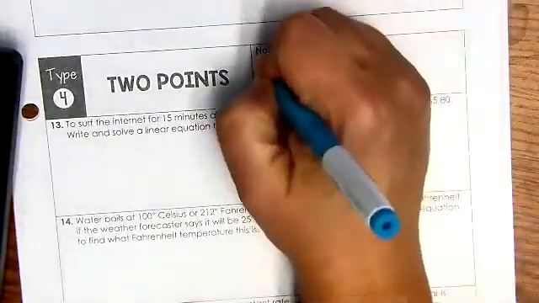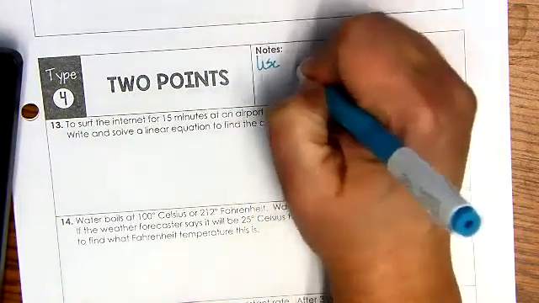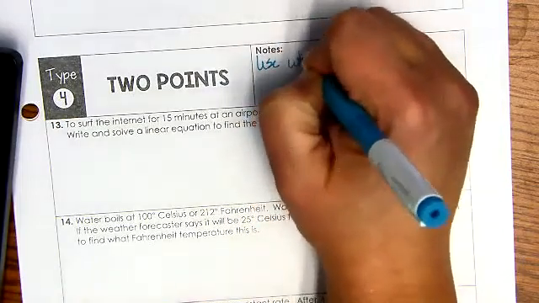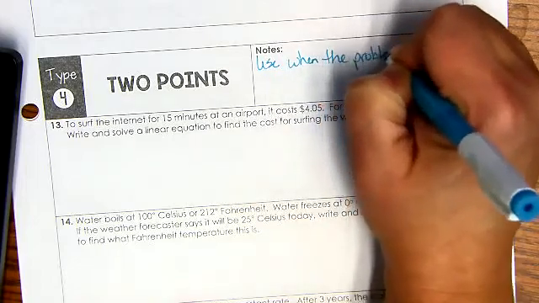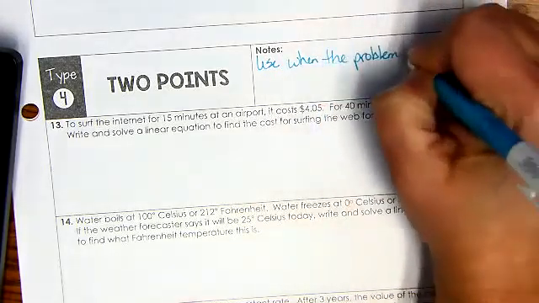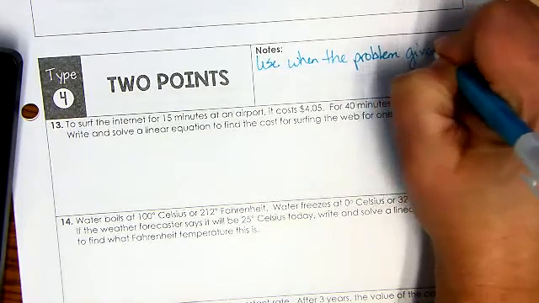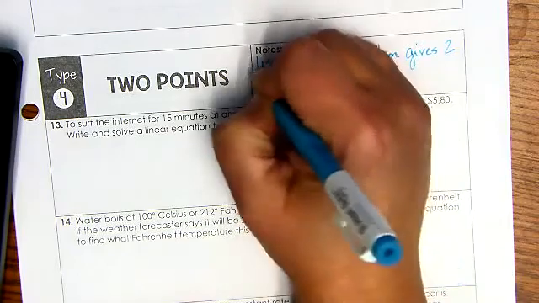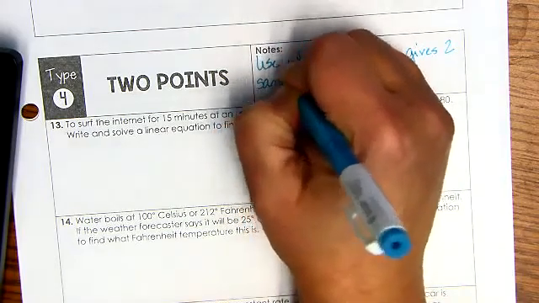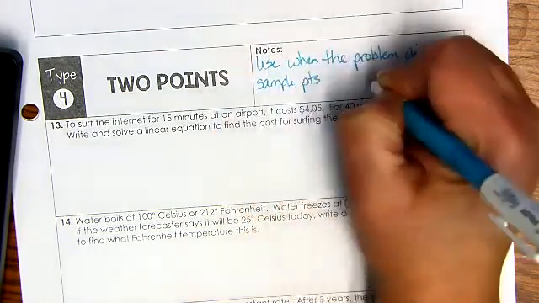So when we use 2 points, use it when the problem gives 2 sample points.